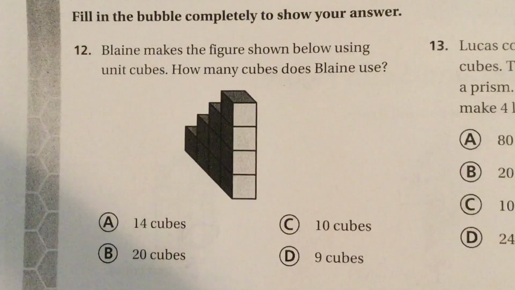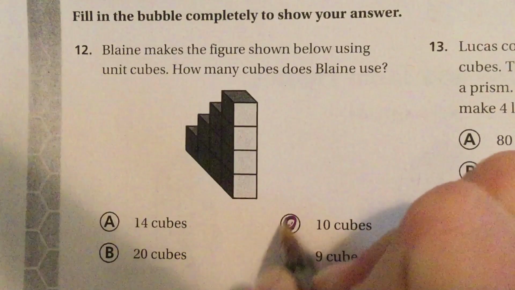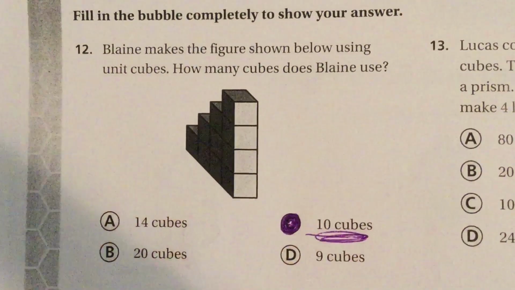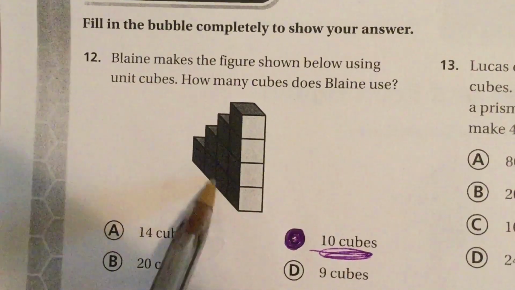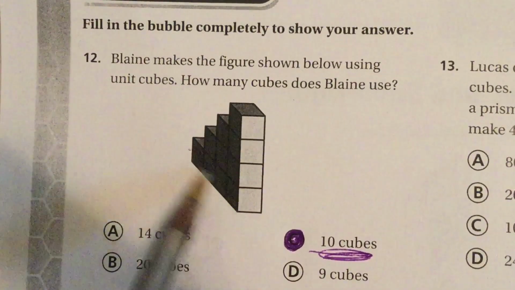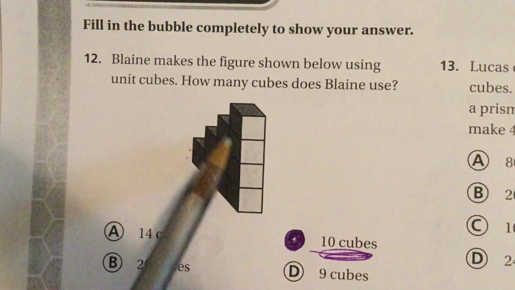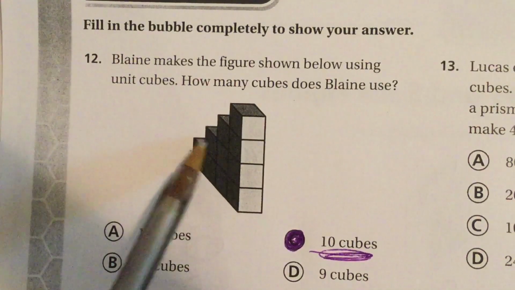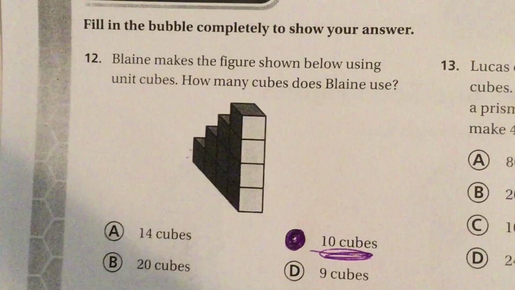Is it A, 14, B, 20, C, 10, D, 9? You should have picked C. It is 10 cubes. Because there's 1, 2, 3, 4, and it's a stair step. So there's 4, 3, 2, 1. So 4, 5, 6, 7, 8, 9, 10 cubes.